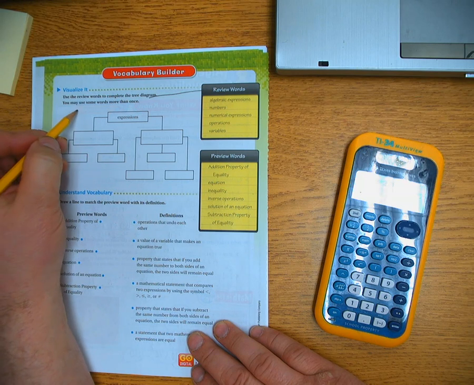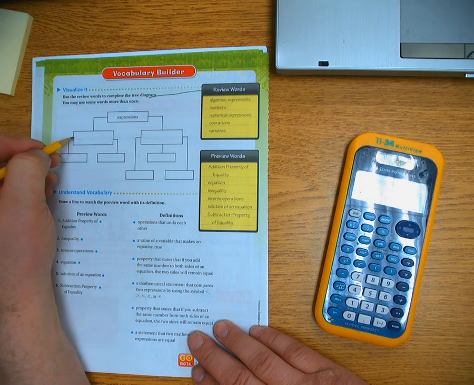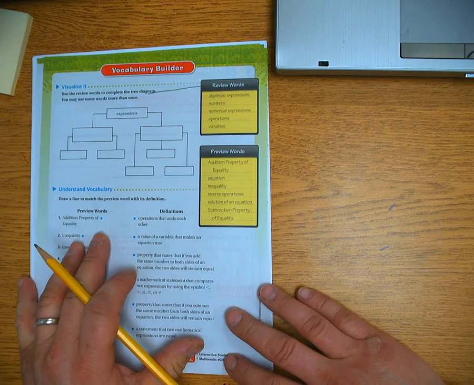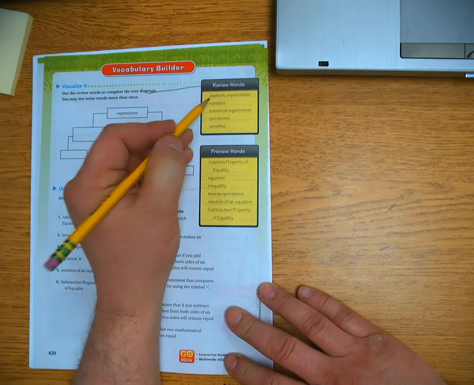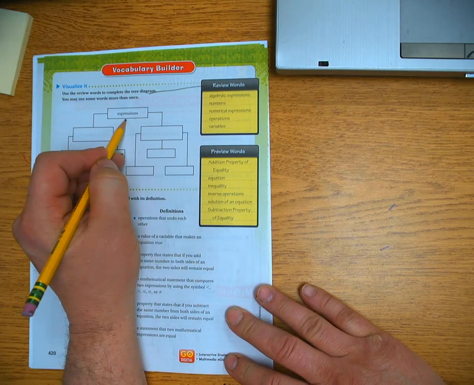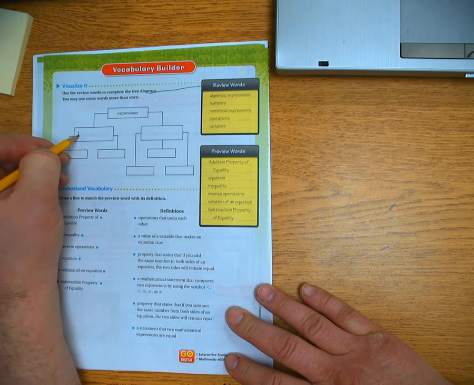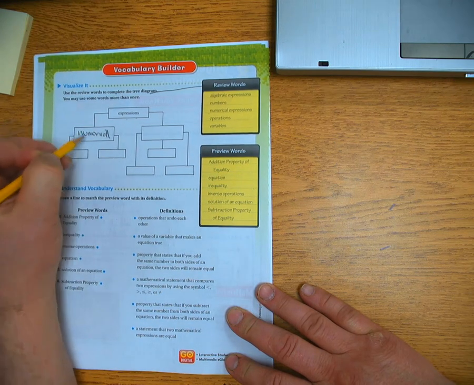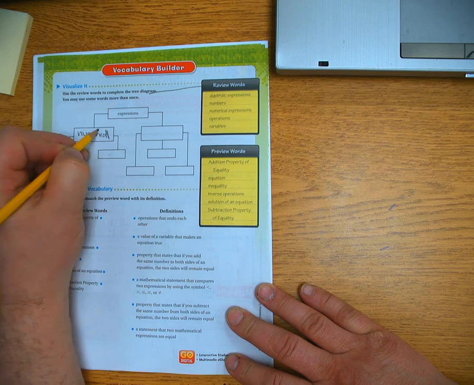So we have two kinds: algebraic expressions and numerical expressions. Those are the two types, okay? Now, this wants to know, this is numerical, because it wants to know what makes up a numerical expression.